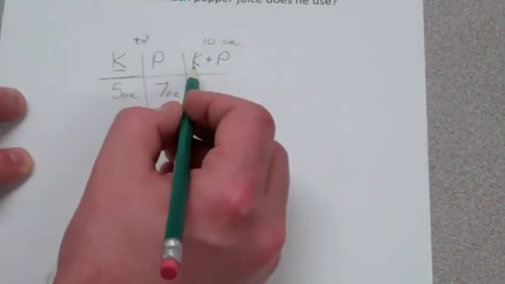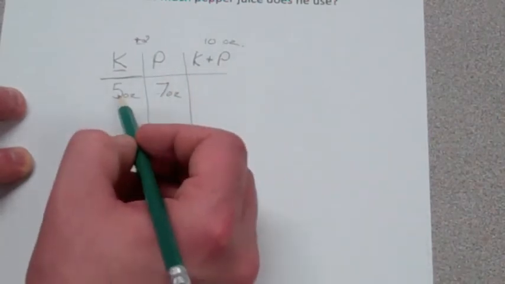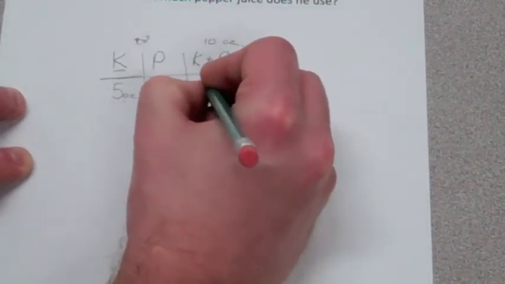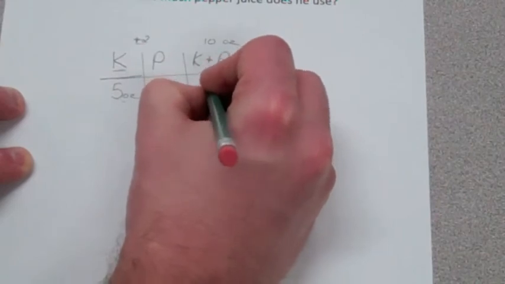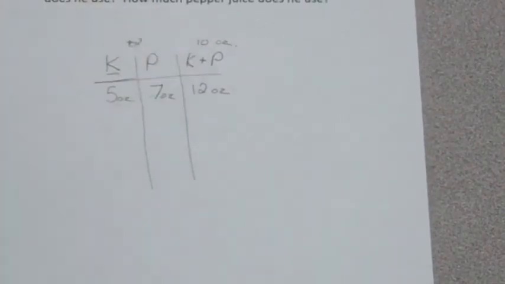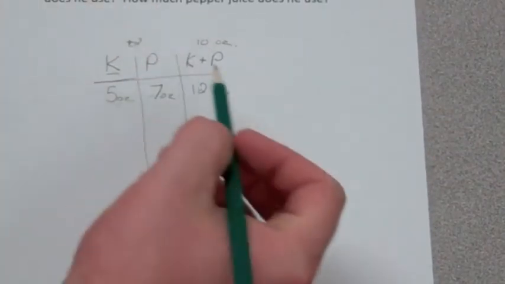So if I used 5 ounces of ketchup, I would then have to use 7 ounces of pepper juice to make my sauce. Now, I want to know what is the ketchup plus the pepper juice? Well, in this case, 5 plus 7 is 12 ounces. Now I check my answer. I'm supposed to have 10 ounces of sauce, but I have 12 ounces of sauce. That's too much sauce. I didn't do something right. I have too much of something.